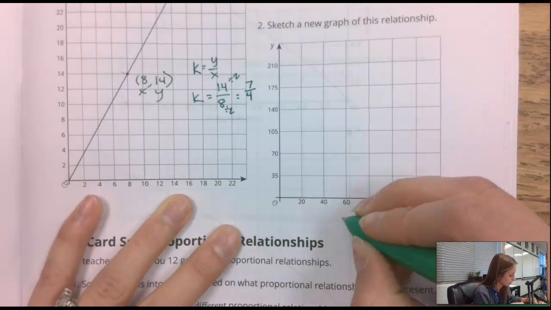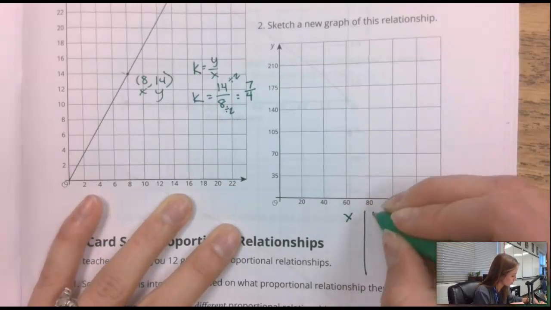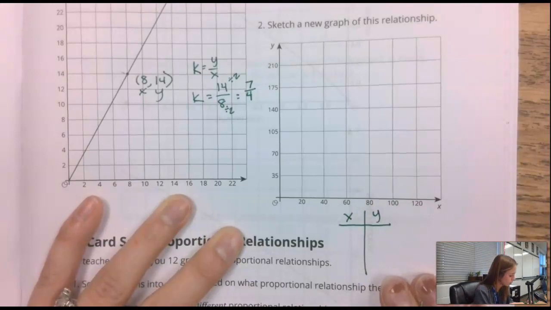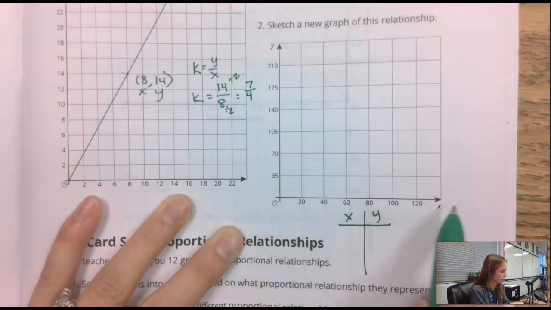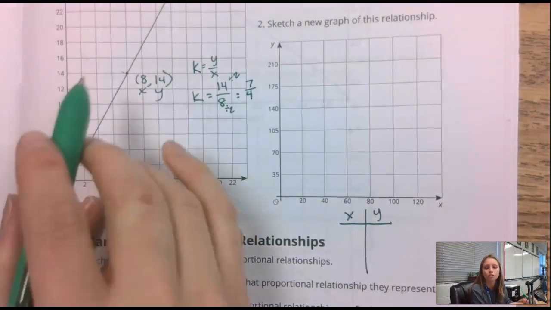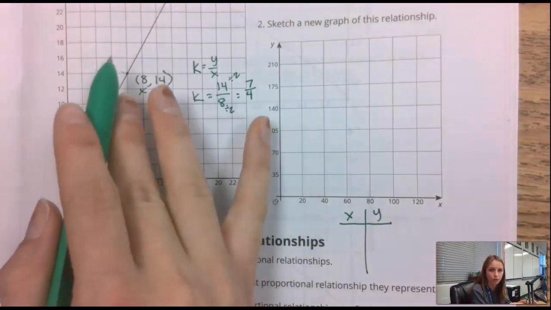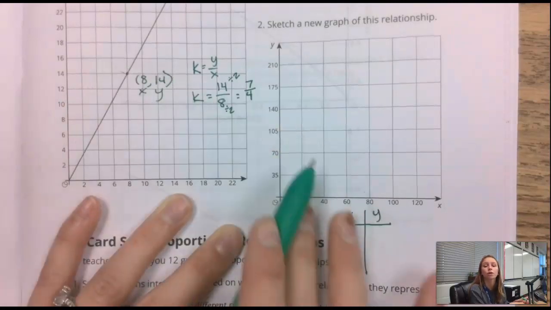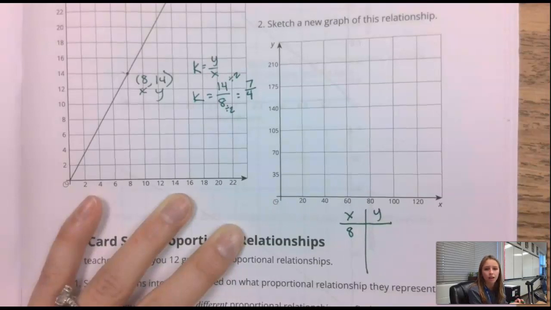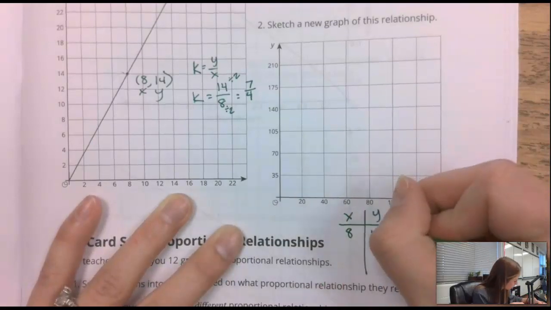So let's go ahead and create a table of our x and y. Here are our x values and here are our y. Let's start with something we knew. This is the same relationship, it's just different numbers. So our x value is 8, and we ended up with 14.